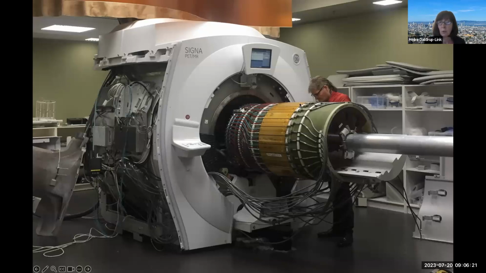And that allows for the introduction of PET detectors into the inner bore of the MRI scanner. So the ultimate inner diameter is again 60 centimeters. And so now this allows us to simultaneously acquire MRI images and PET images at the same time.